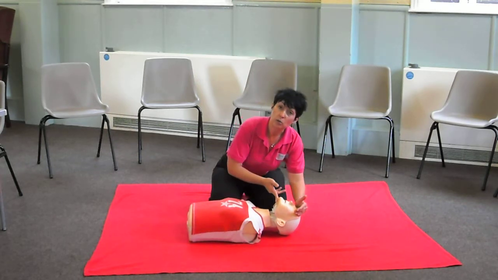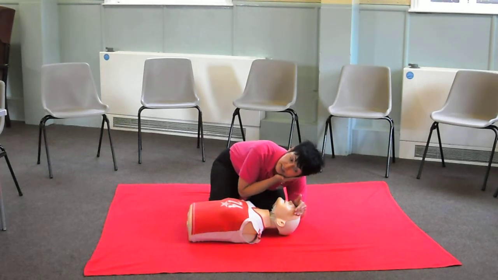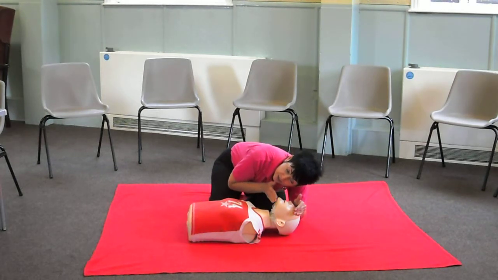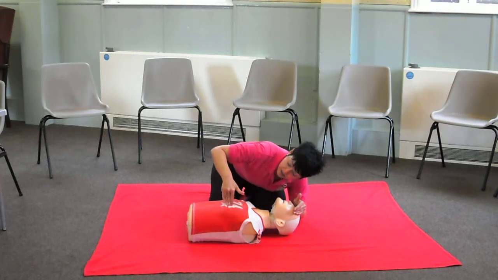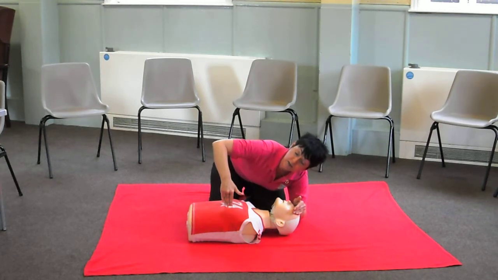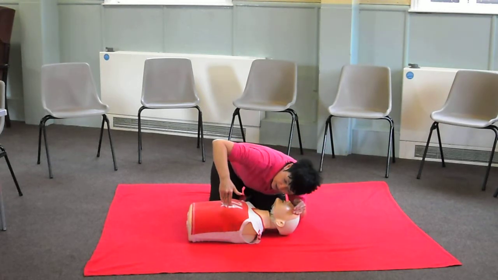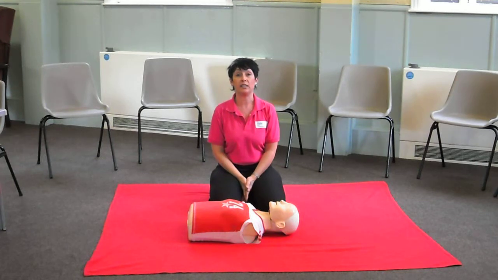We're then going to go down over the casualty's mouth, placing our cheek and ear above the nose and mouth to listen for breathing. We can place our fingertips on the chest to see if we can feel the chest rise and fall. So it's look, listen and feel, again for up to 10 seconds. And this is to establish whether the casualty is breathing.